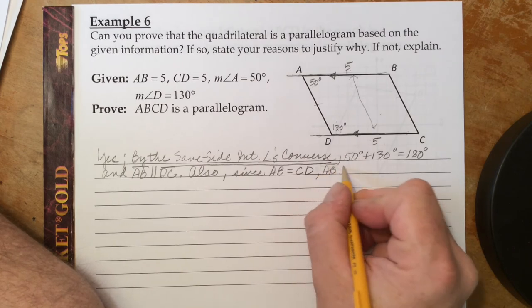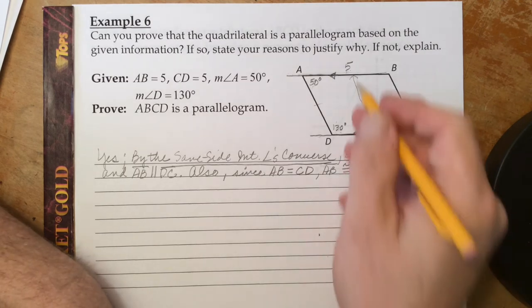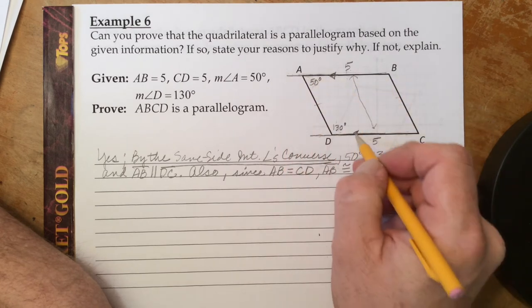Those are congruent sides. Now we've got one pair of congruent opposite sides and we've got the same two sides parallel.